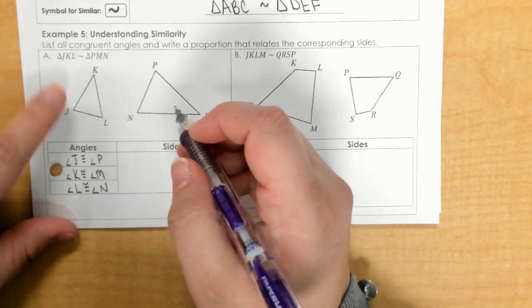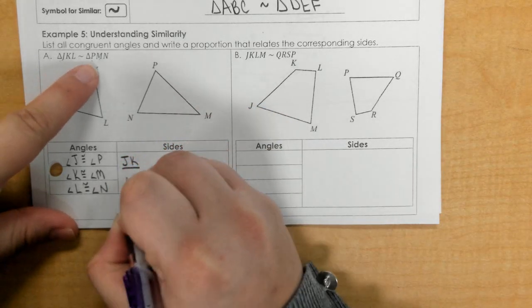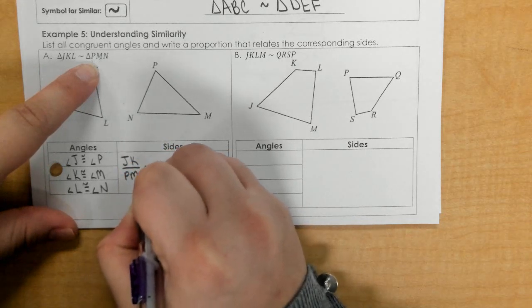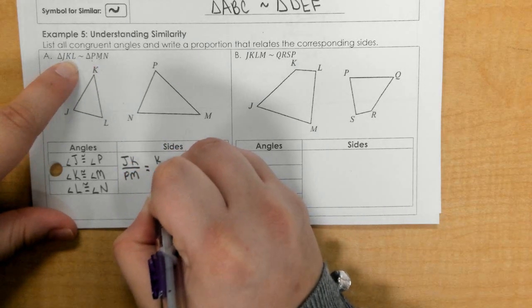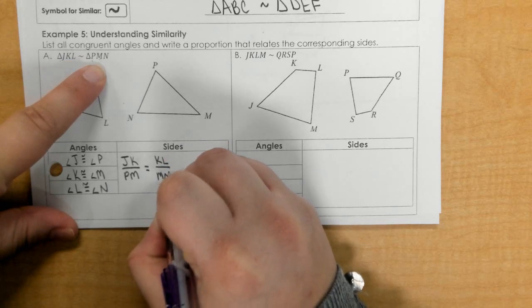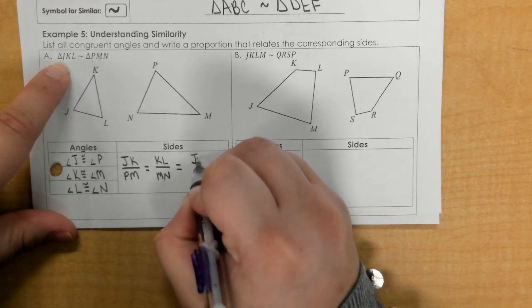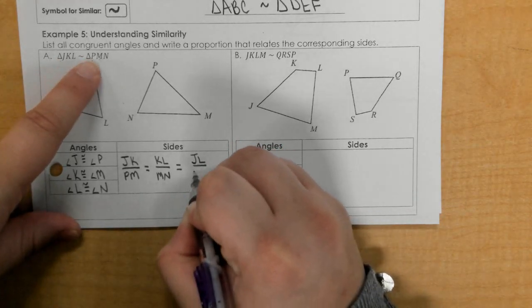For your sides, you would say JK corresponds to PN. And it must be congruent to KL over MN. And then that must be equal to JL over PN.